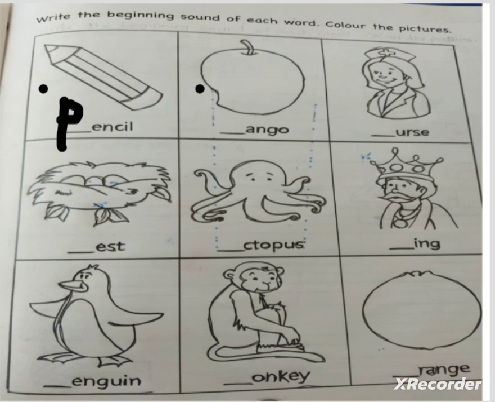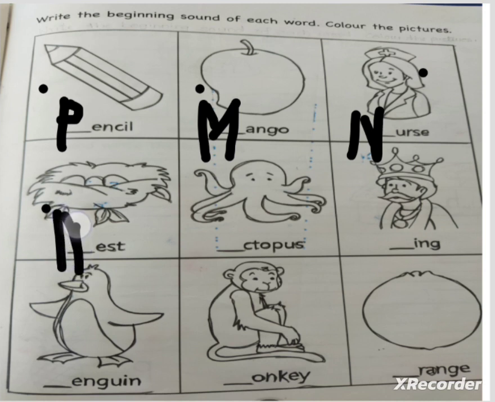Then next one is, what is this? Mango. Its first letter is M. Okay. Then what is this? Nurse. So what's the first letter of the nurse? N. Then next one is nest. Its first letter is N. Then next one is octopus. Its first letter is O.